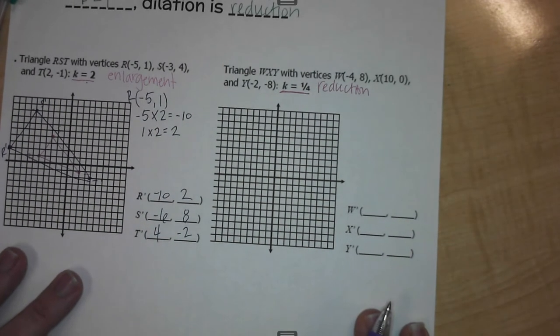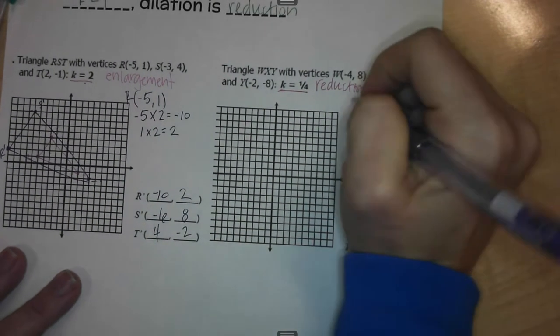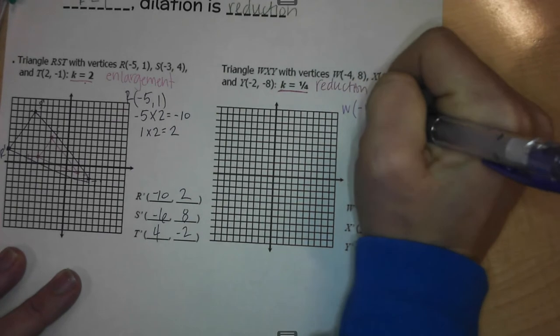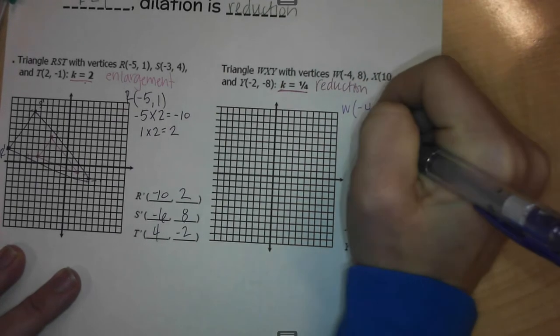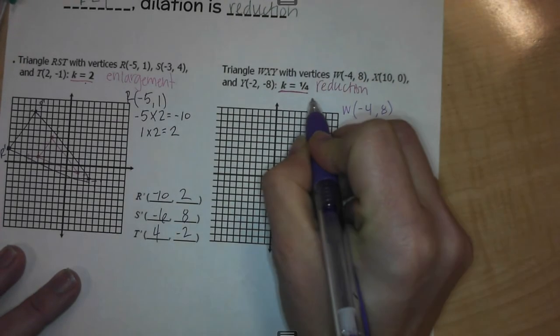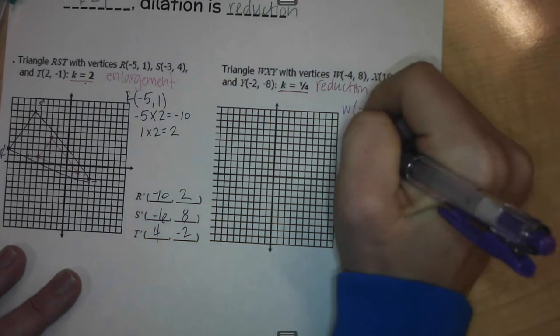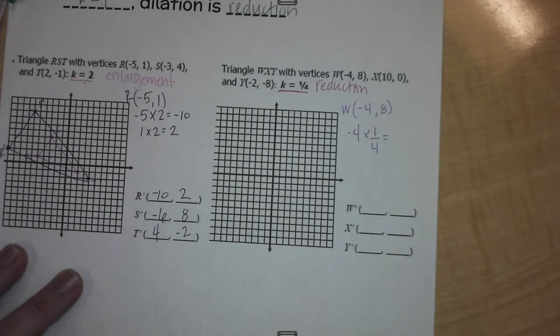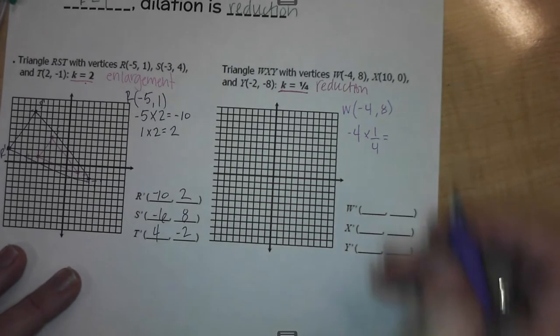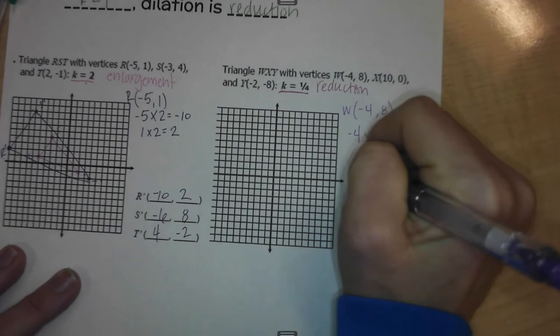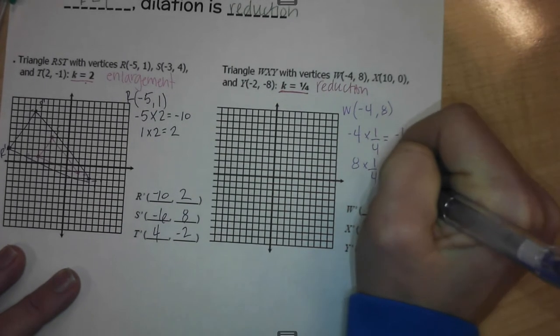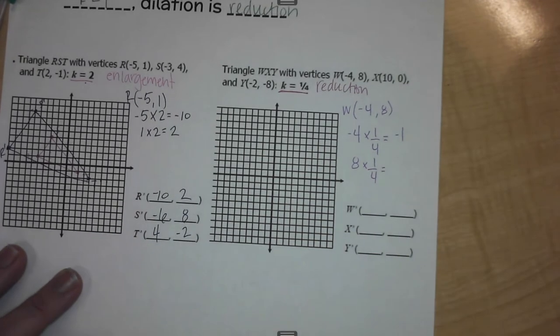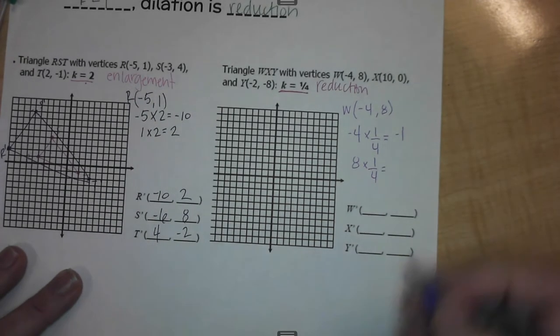Again, we're going to do the same thing. We're going to take our points and multiply each number in our point by the scale factor. So negative 4 times 1/4 gives me negative 1. Now I'm going to take 8 times 1/4, and that gives me 2.